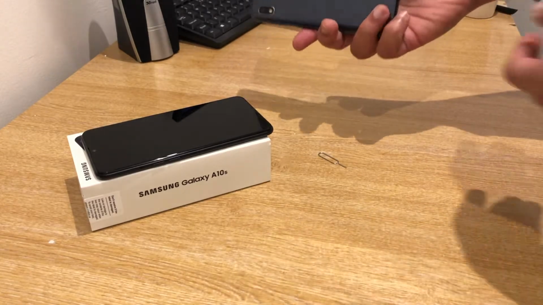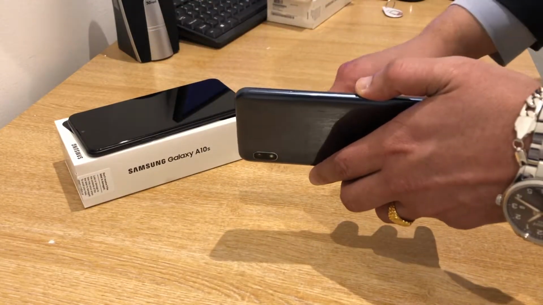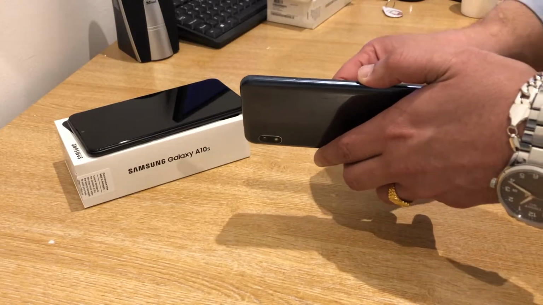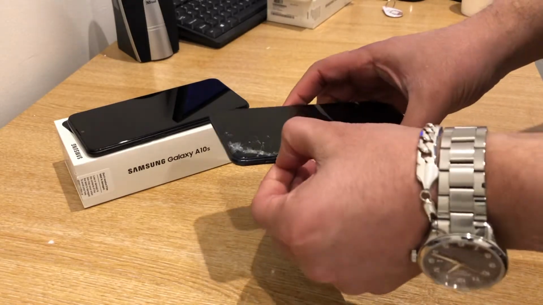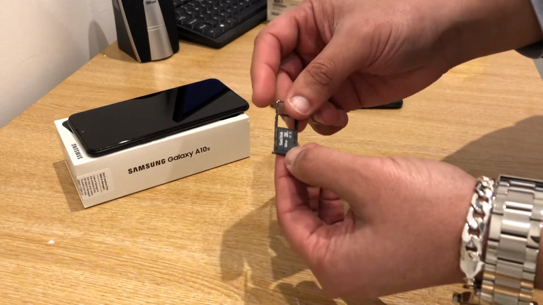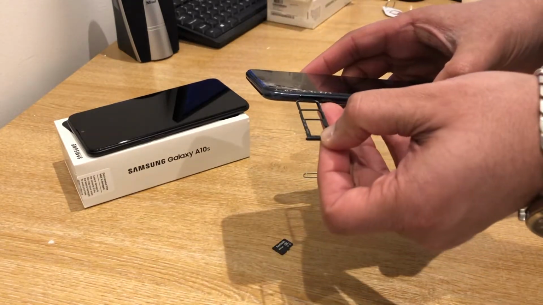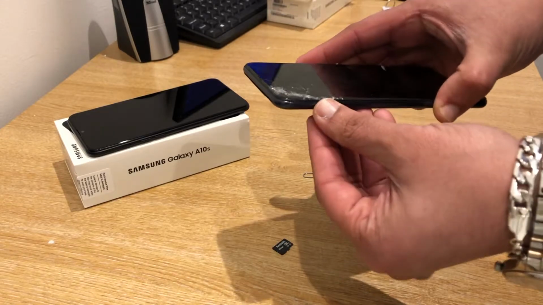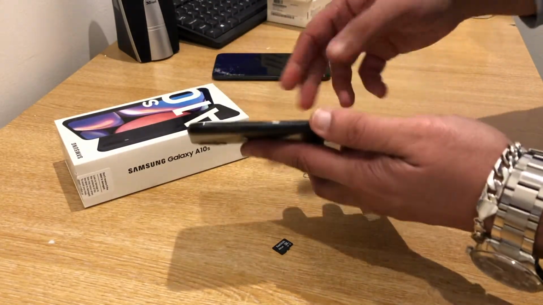Let's now turn our attention to the first mobile phone, which we will be extracting the memory card from. Let's remove the 32GB memory card SanDisk. Slot this back into the phone. Turn our attention to the new mobile phone.